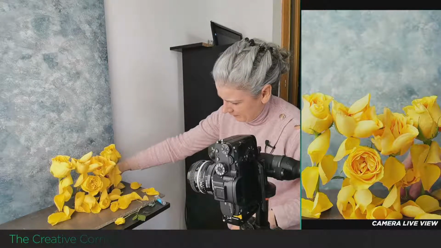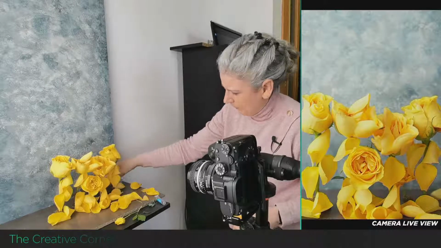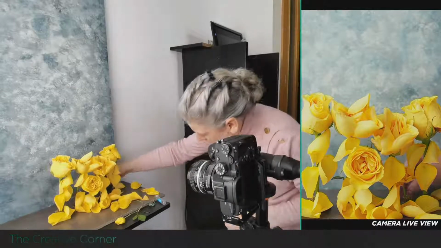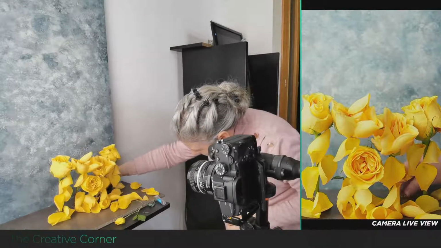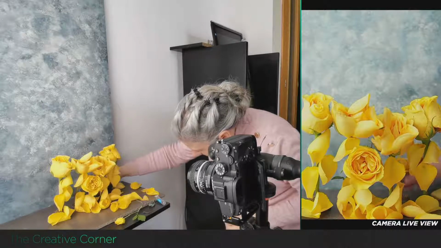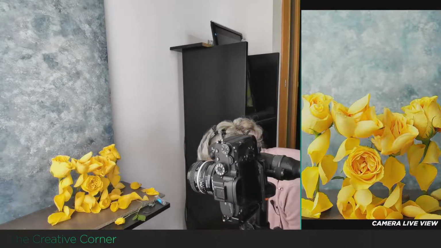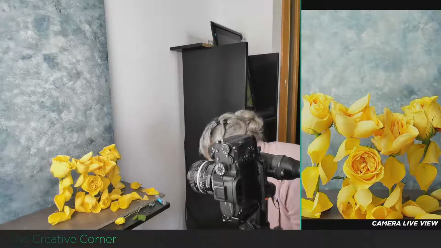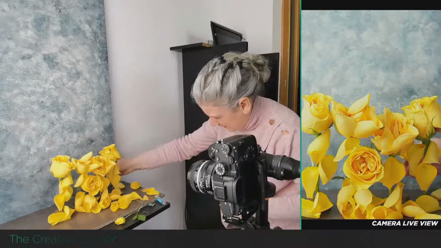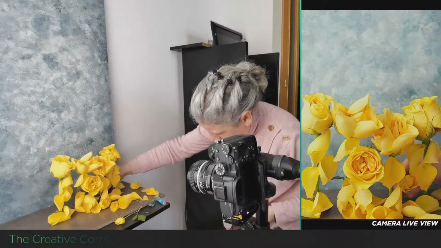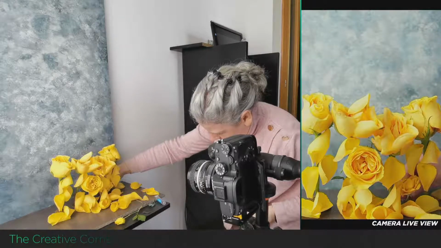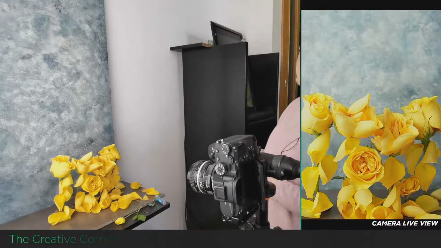So that's where he will live. Oh, perhaps even lower actually for that one. A little bit lower. Yeah, okay, perfect. So that's where he will live.